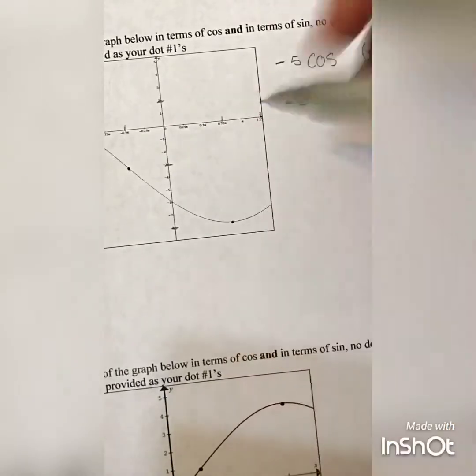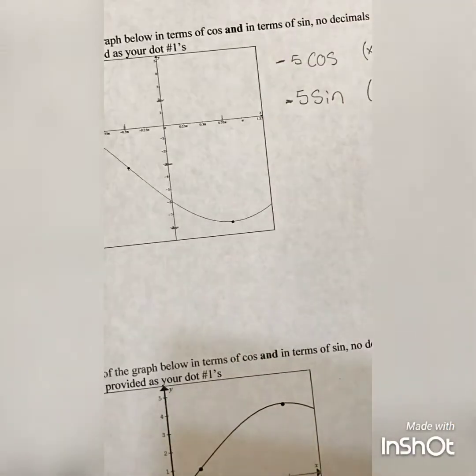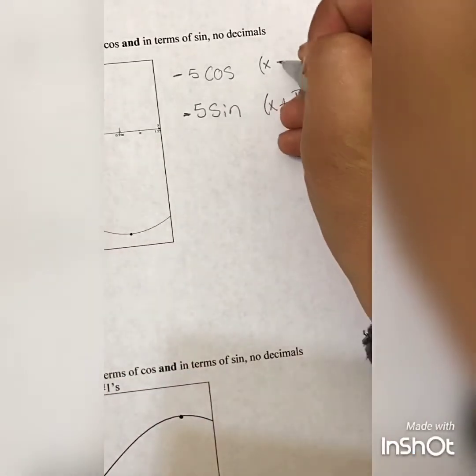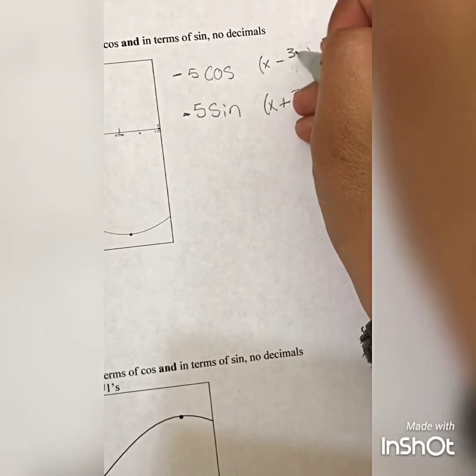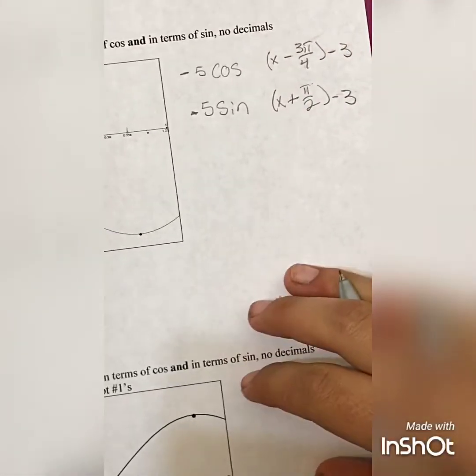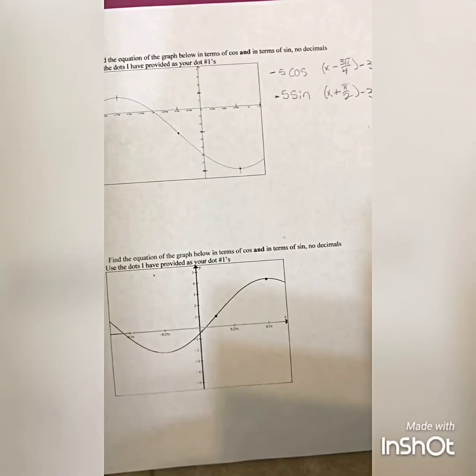For cosine, we have 3/4 pi for our x value. Since it's moving to the right, we have -3/4 pi. To finish the equation, we need one last term, which we find by the distance between the x values.